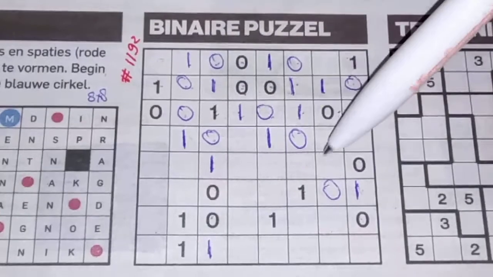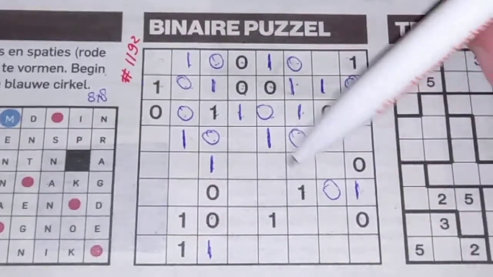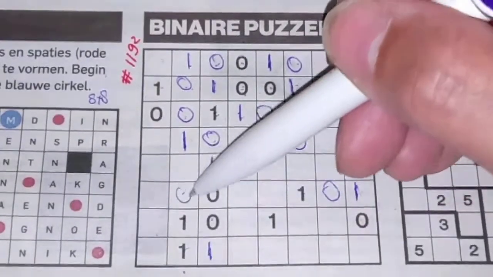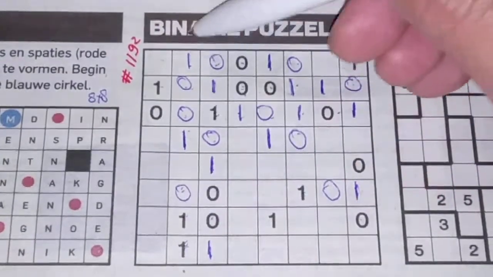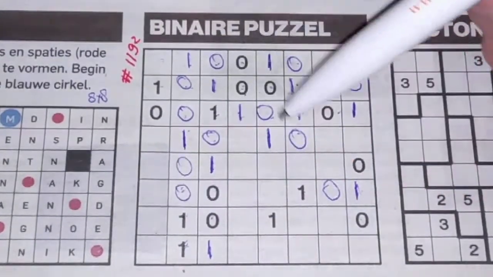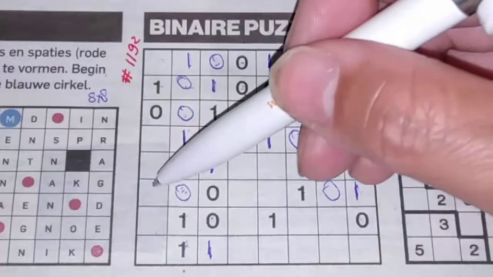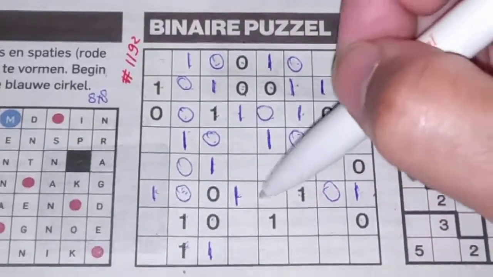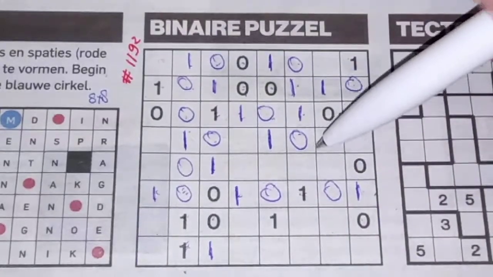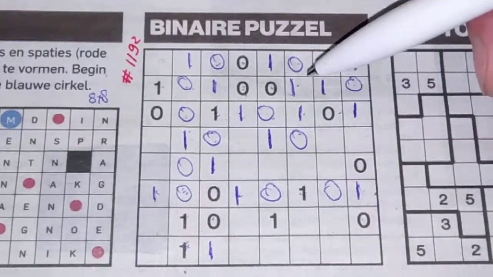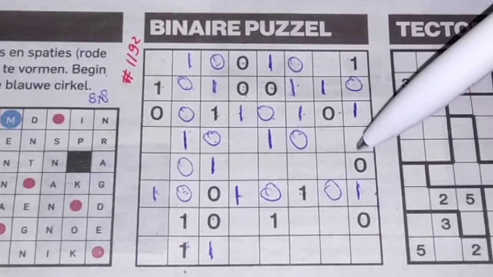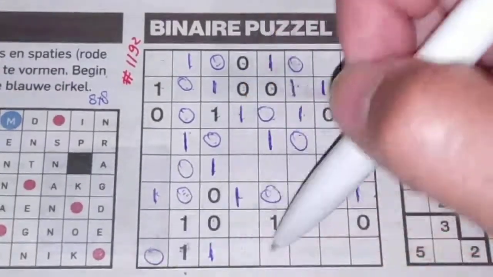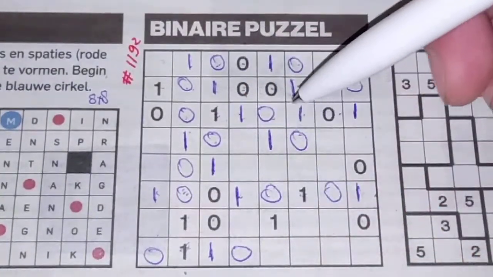Then I cannot continue. Let me see. Double one, here an O, there an O. We have four ones, so the rest are O's. Double O, here a one, there a one. Four ones, so the rest are O's. Then double one, here an O, there an O.